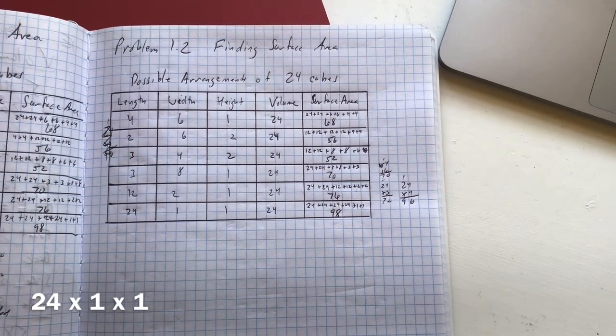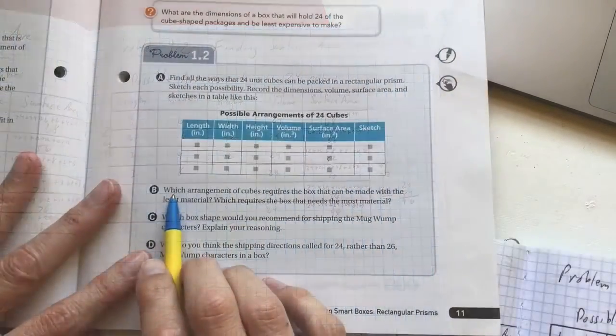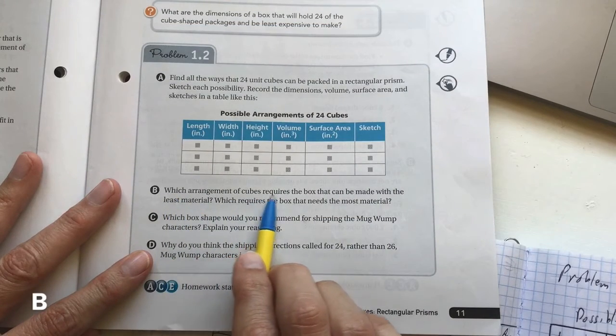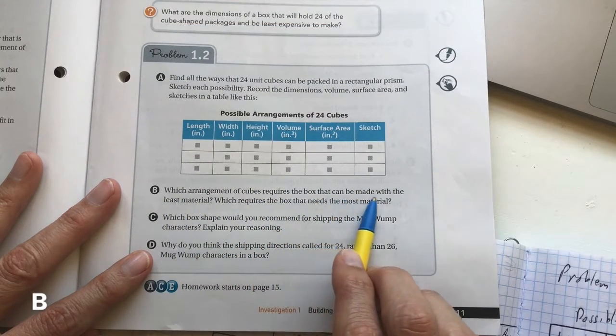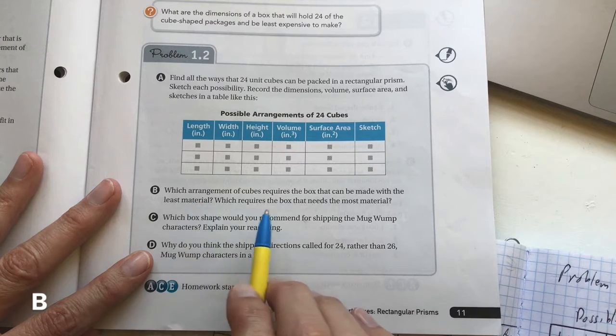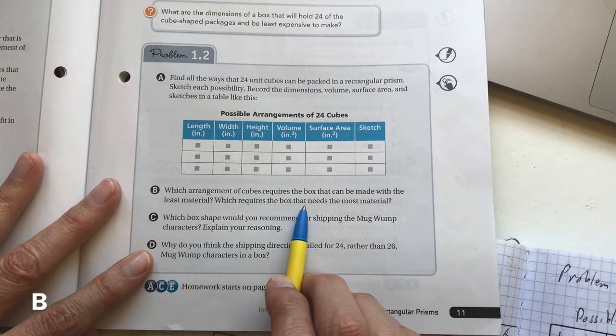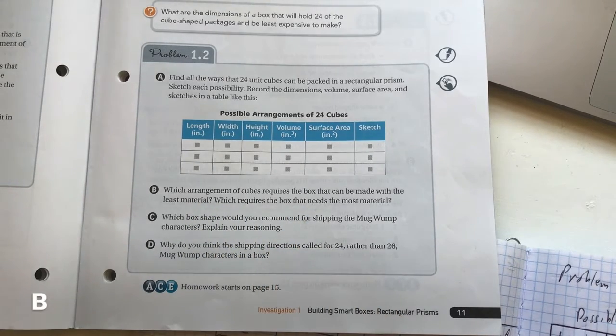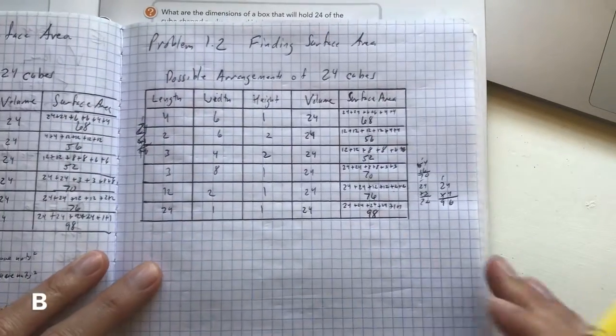Those are all the possible arrangements that we come up with for this. All right, part B. Which arrangement of cubes requires the box that can be made with the least material? Which requires the box that needs the most material? Okay, so let's take a look at our little table here.